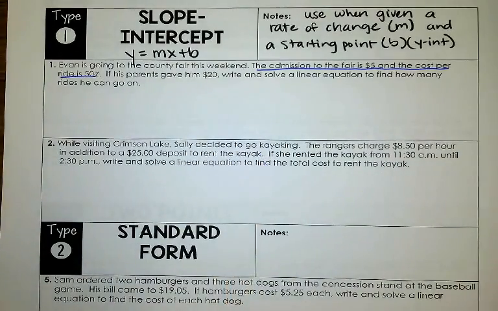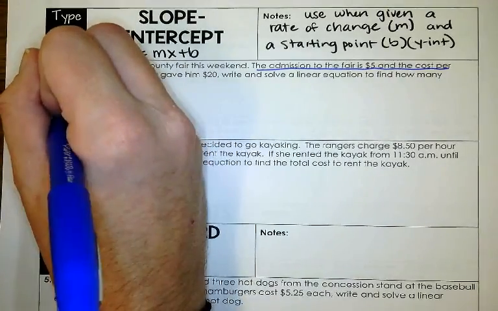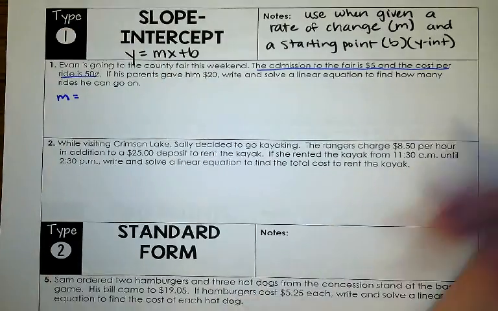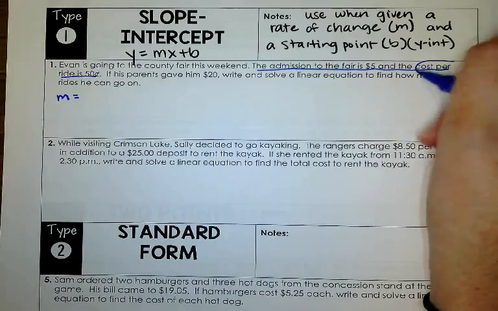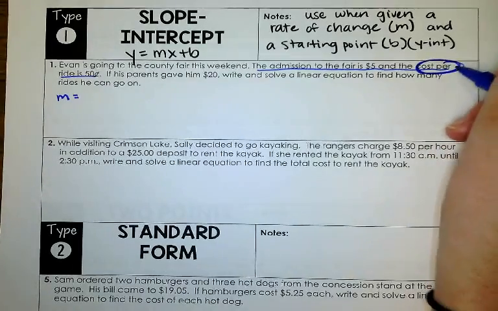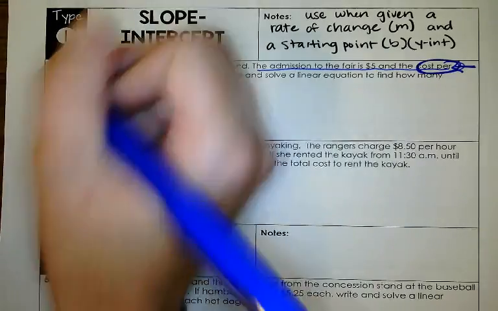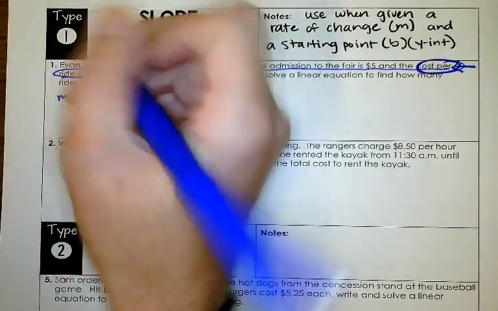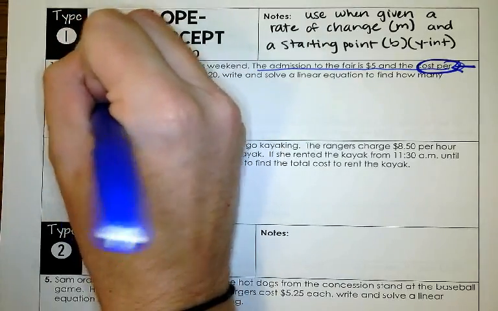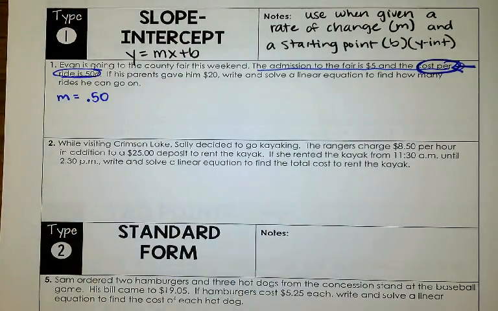So out of these two things, what is going to be my slope in this situation? Which one is the rate? 50 cents. If you guys see something with the word per, that's a huge key word for rate. So the cost per ride is 50 cents, and I'm going to write that as 0.50. Are you guys good with that?